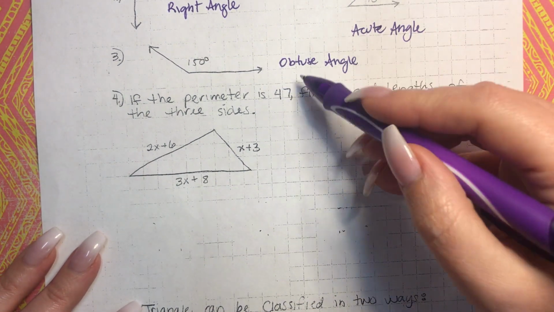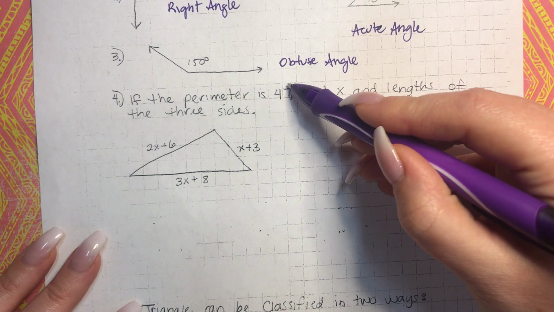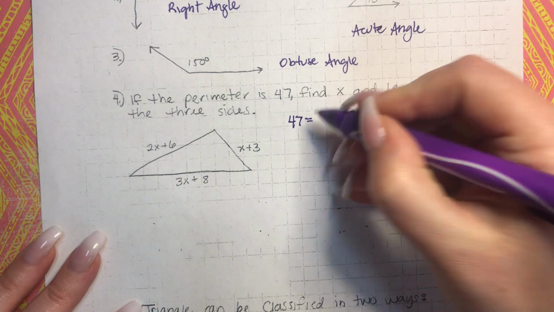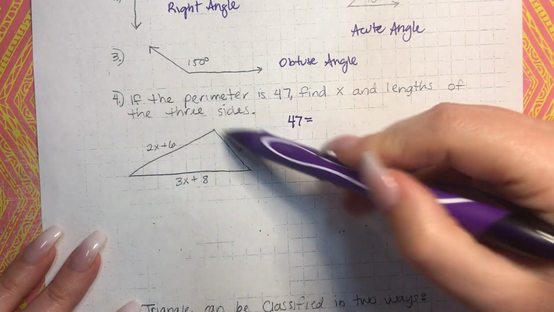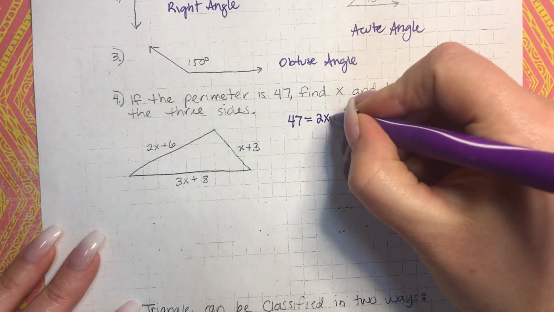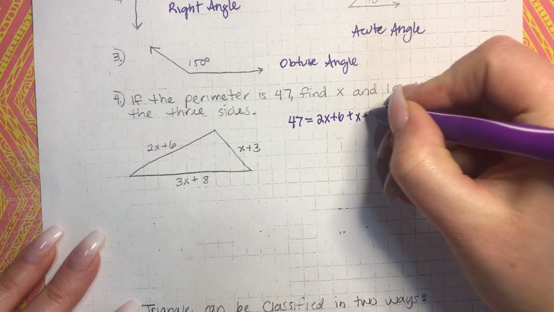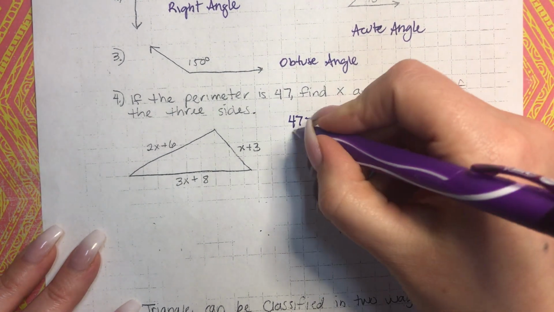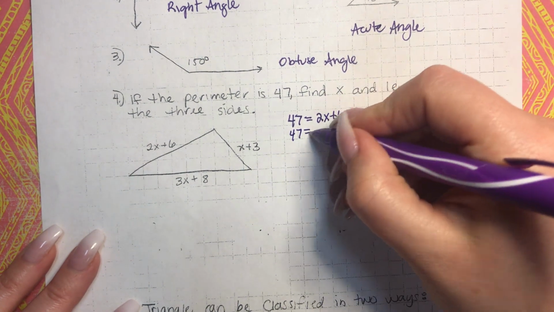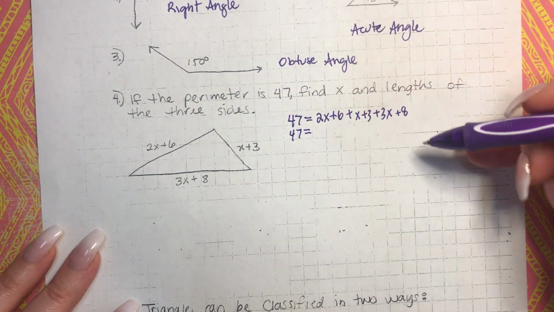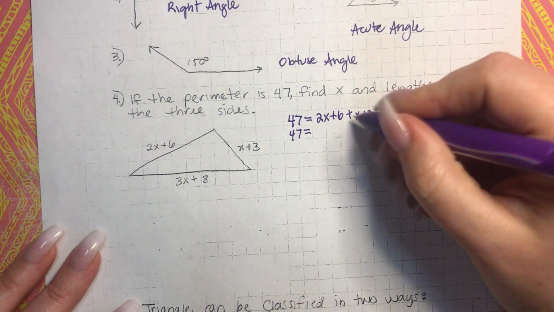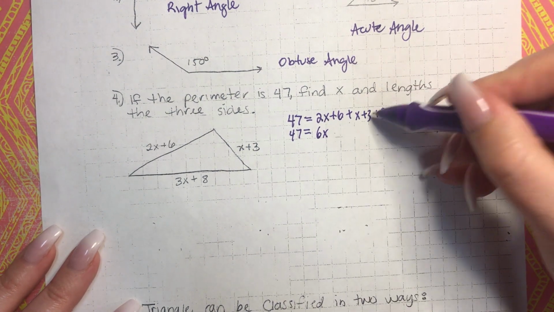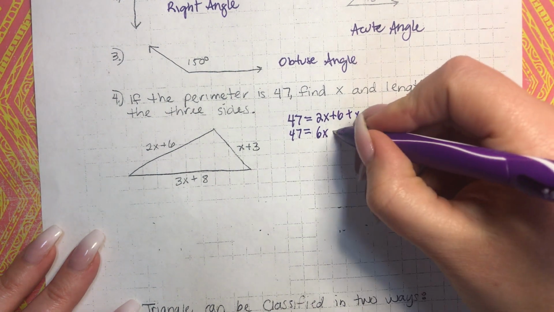We know that our perimeter is 47, and all these sides added up would be 2x plus 6 plus x plus 3 plus 3x plus 8. And then you just use algebra and solve. 2x plus x is 3x, plus 3x would be, combining like terms, 6x. And then 6 plus 3 plus 8 is 17.